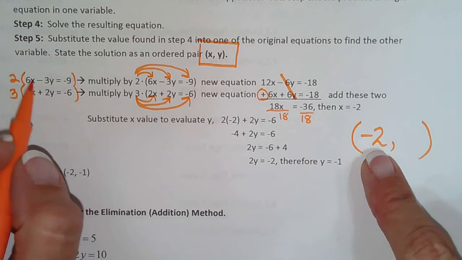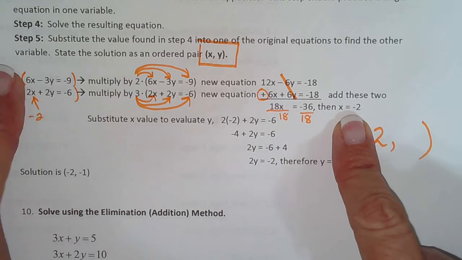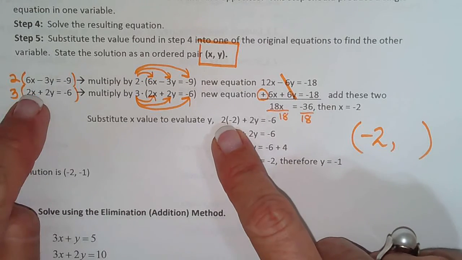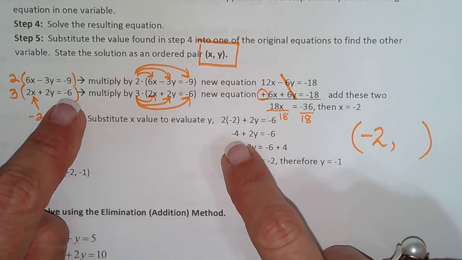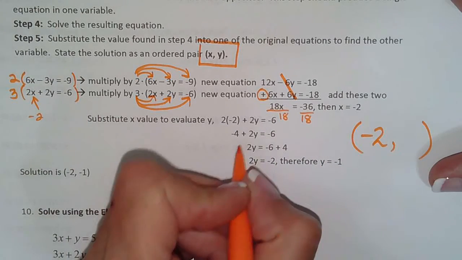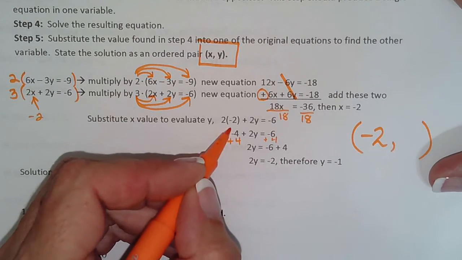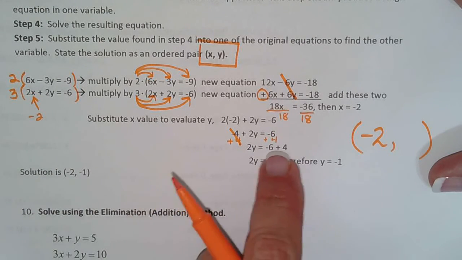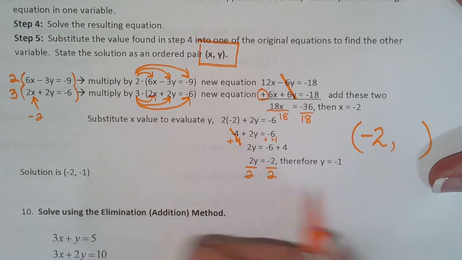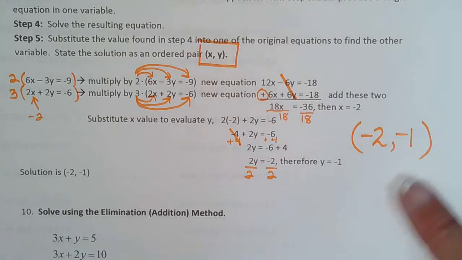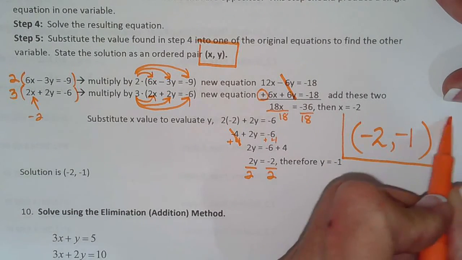So in place of x, I'm going to put -2, and you can ignore those numbers. That's for something else. So 2 times -2 plus 2y equals -6. So that turns out to be -4 plus 2y equals -6. Then I add 4 to this side, add 4 to this side. That's gone, and I get 2y equals -6 plus 4. 2y equals -2. Divide both sides by 2, and there's my y. So my solution is -2, -1.